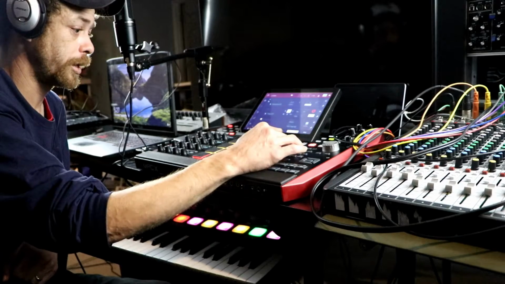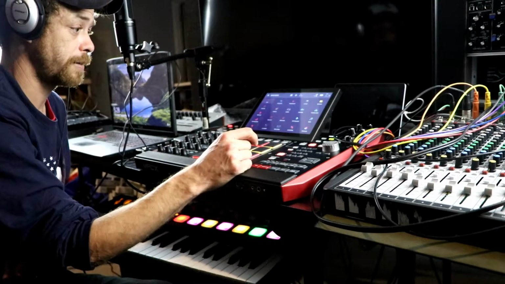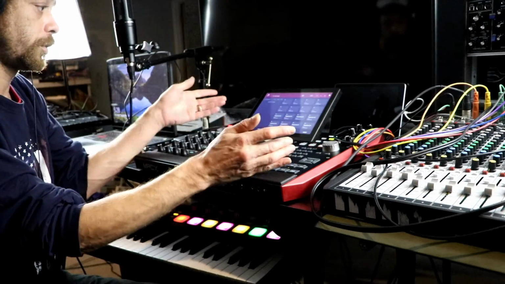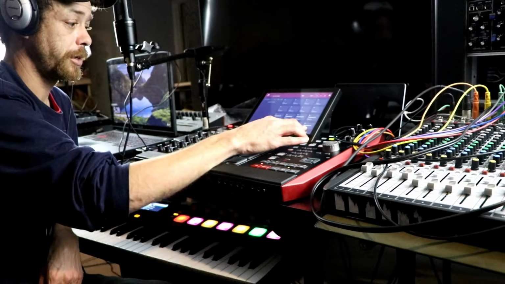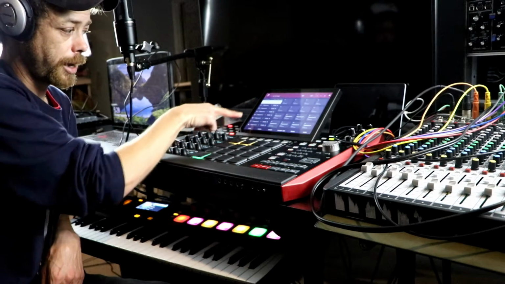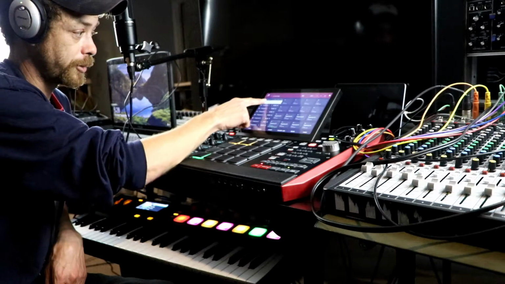You can do this 2 ways. You can hit menu and go to song if you have an MPC Live or MPC One, or you can hit shift song, which I do on the MPC X, and then insert those 8 sequences. Now you got 8, right? They all say sequence 1. They're all the same sequence, so you got to change them.